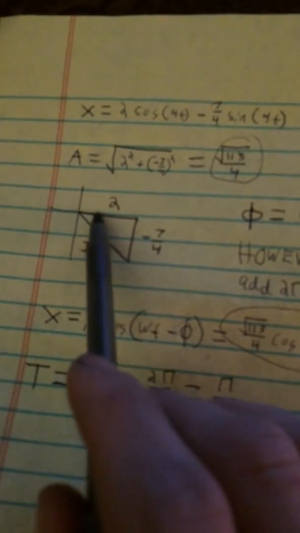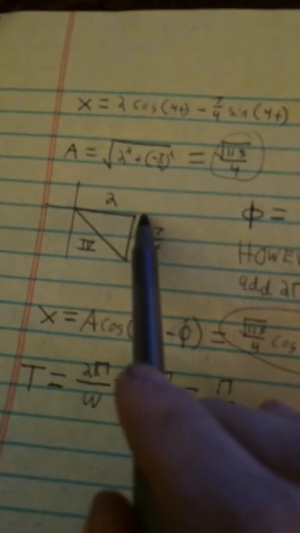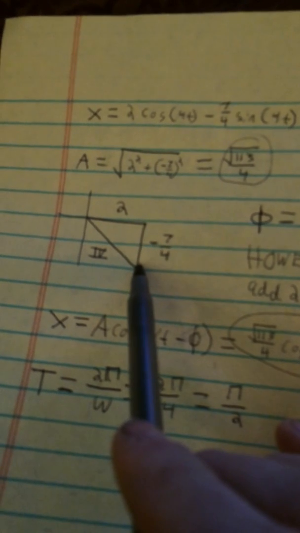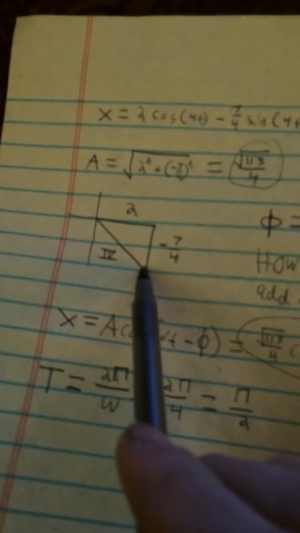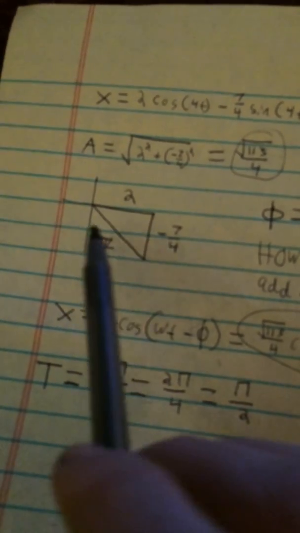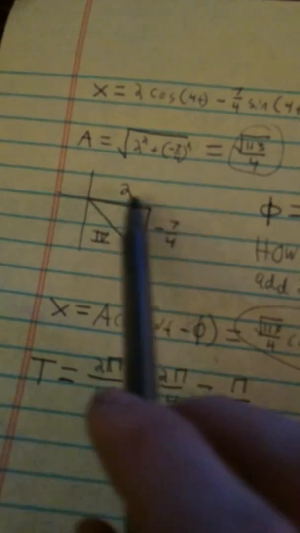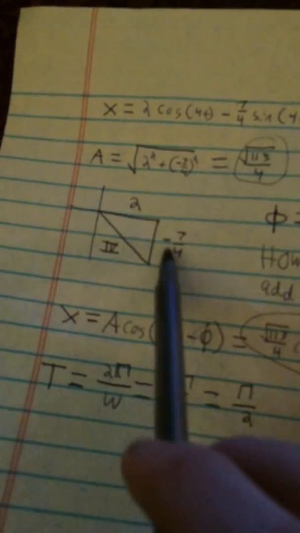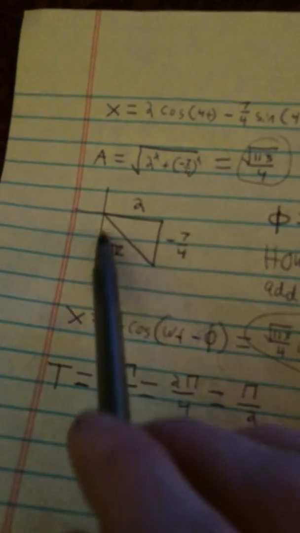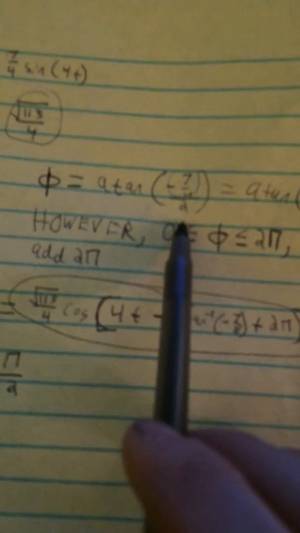So you know it's 2 cosine, and then minus 7/4 sine. Because the cosine is positive and the sine is negative, I know it's going to be in the 4th quadrant. So phi is going to be the arctan of negative 7/4 over 2, which is the arctan of negative 7/8.